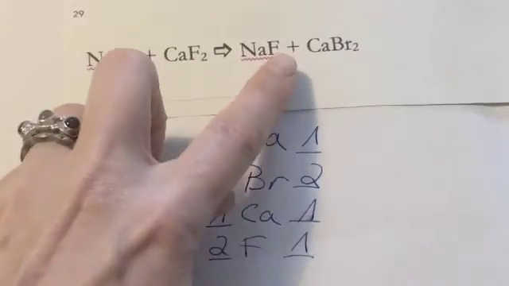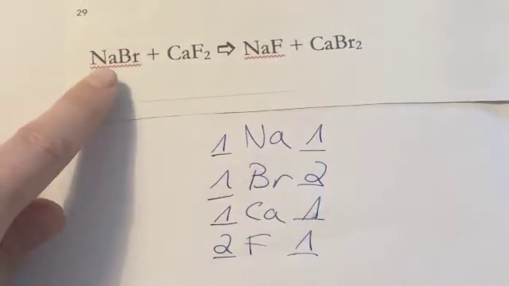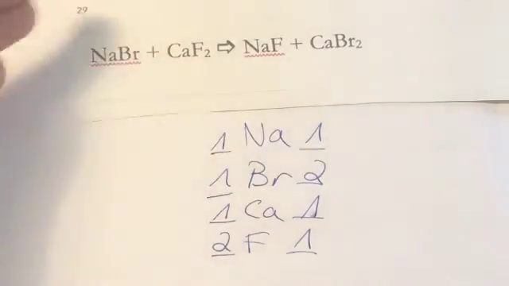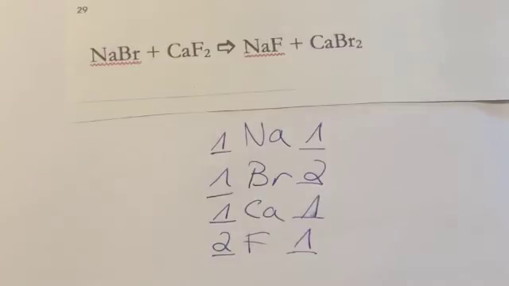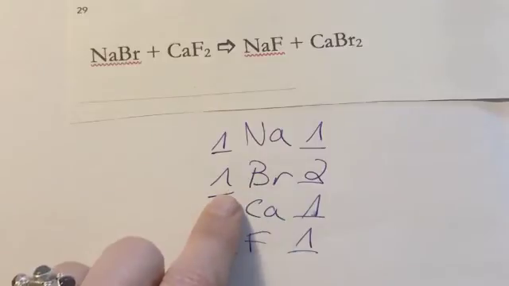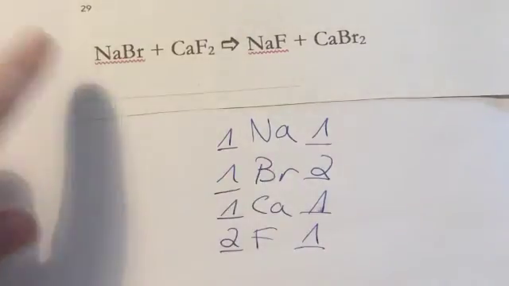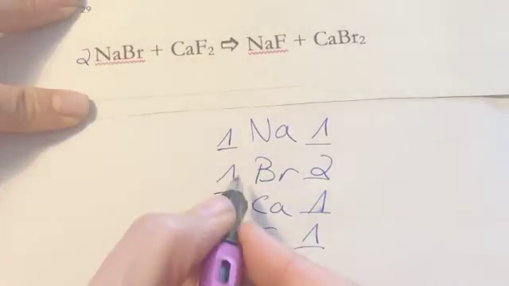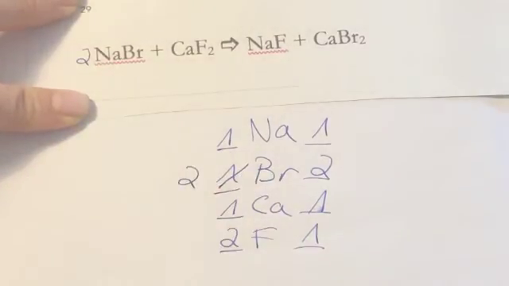I could try to balance on this side, or I could choose to balance on this side. I like to go in the order of how things appear, just to keep my brain organized so I don't get lost on what I'm doing. So I see there's 2 on this side, and there's only 1 on that side. So I'm going to go ahead and put a 2 in front of the Na. That's going to fix our Br, because that's where we're focusing.